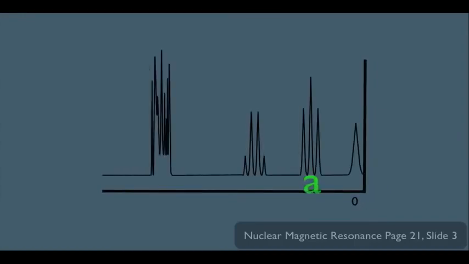This would be the A-type hydrogen, which remember we predicted would be a triplet. This would be the B-type hydrogen, which we predicted to be a quartet. But the C, D, and E hydrogens would be right here. What we're looking at is all of them are actually bunched up together, so tightly that we can't distinguish their actual splitting for each one.